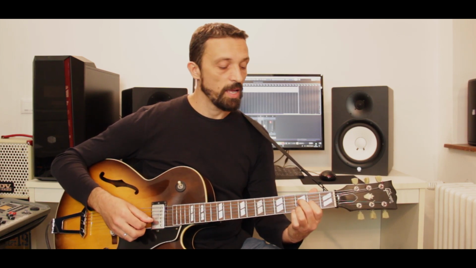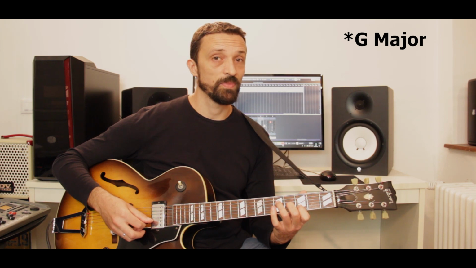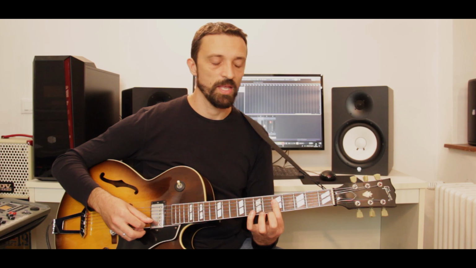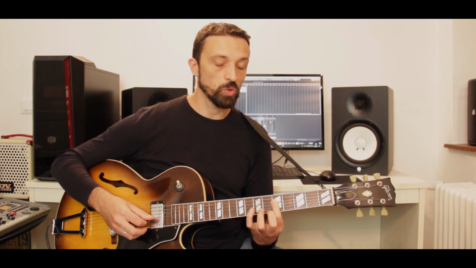But if I start from the first inversion for D minor, I always have to keep the common tones in the place where I'm playing them. I will go from D minor first inversion to C major root position, because the D note is on top. And from G major, I will go to C major as a second inversion. And then from C major, I will go to A minor as a root position. So this is it.